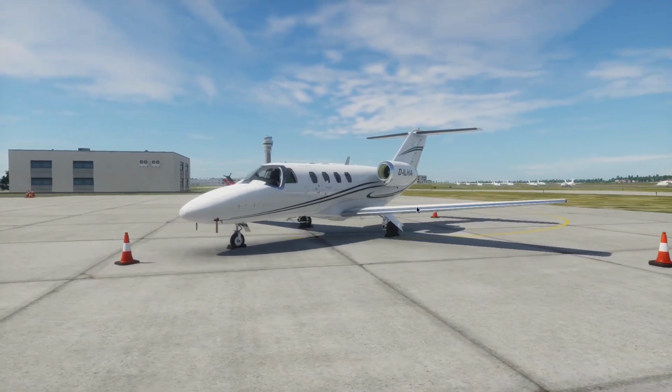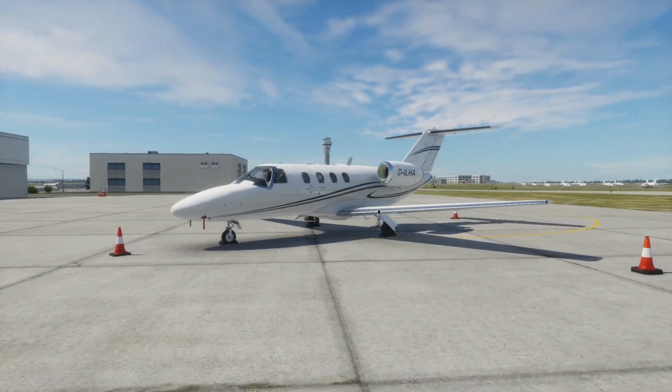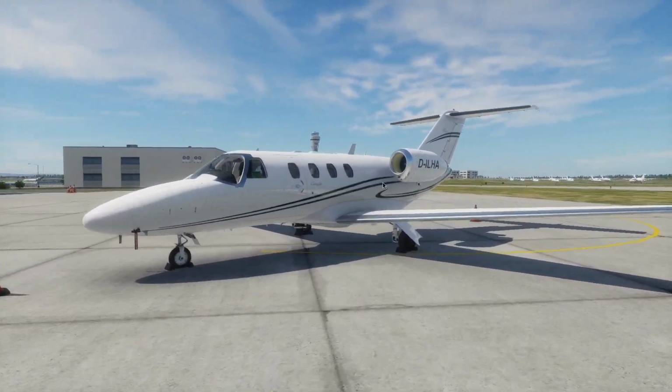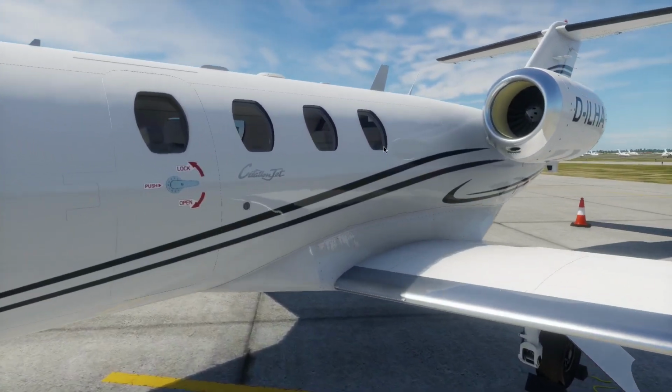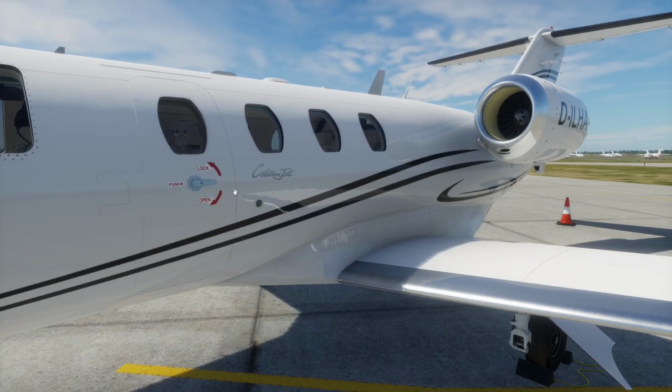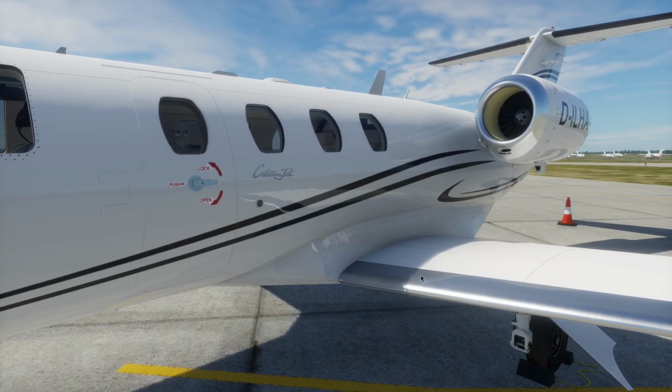Okay, let's have a look at the plane. First of all, let's have a walk around, have a look at the outside. Let's have a look at the door first of all, maybe. First of all, we can see here on the right hand side we have the wing inspection light, which illuminates the left hand wing so you can see if it's icing up.